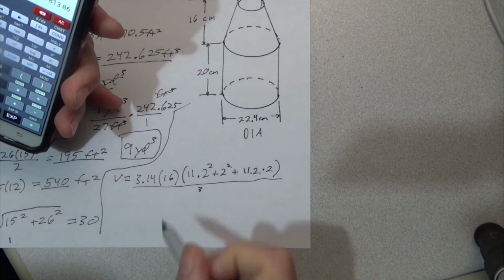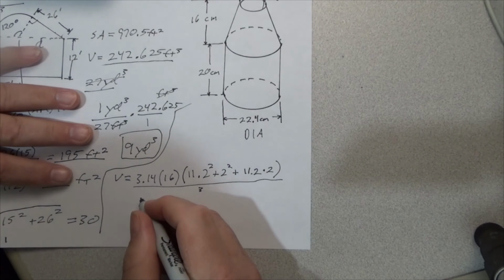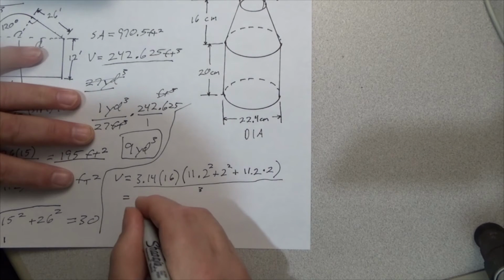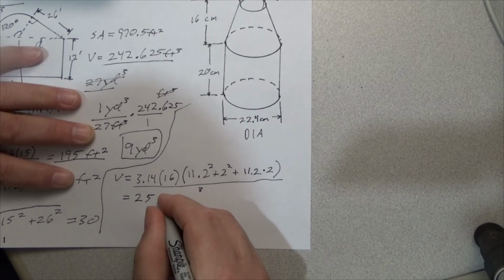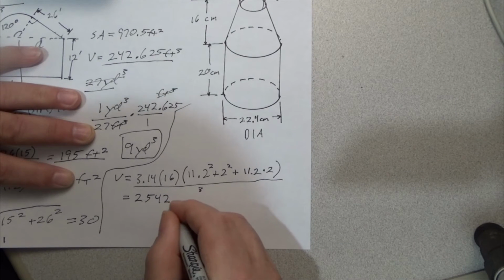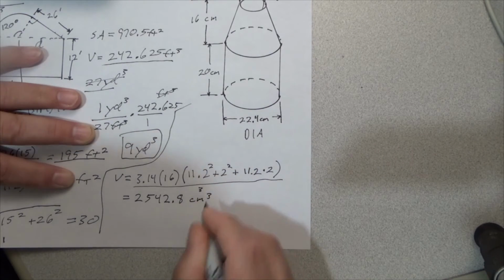That gives me this volume as 2,542.8 centimeters cubed.